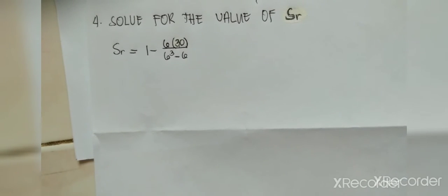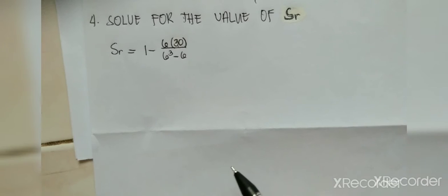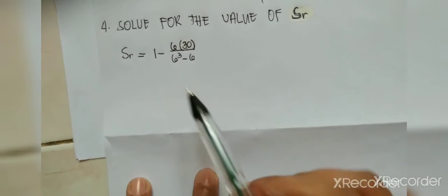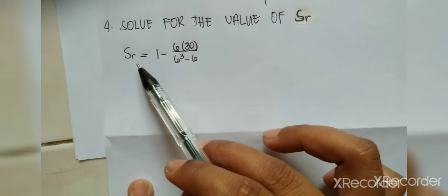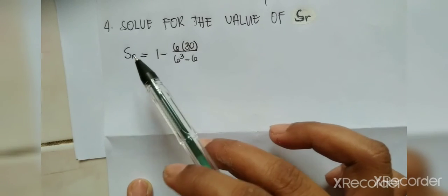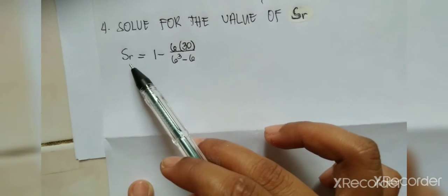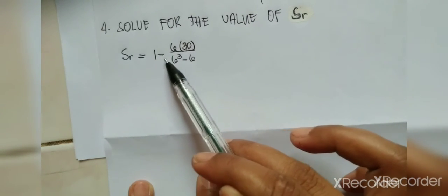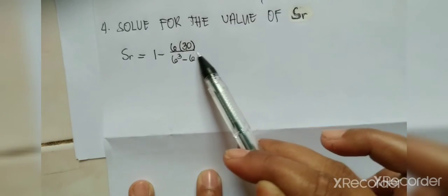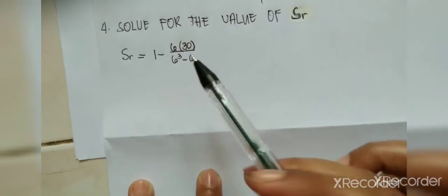Step number 4 is to solve for the value of r sub s. We have r sub s is equal to 1 minus 6 times 30 over 6 cubed minus 6.